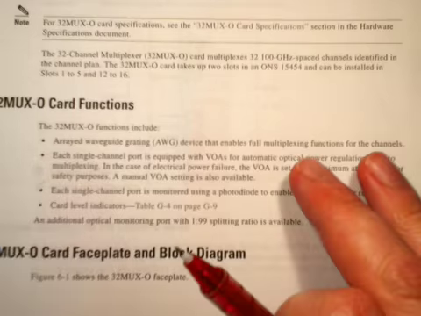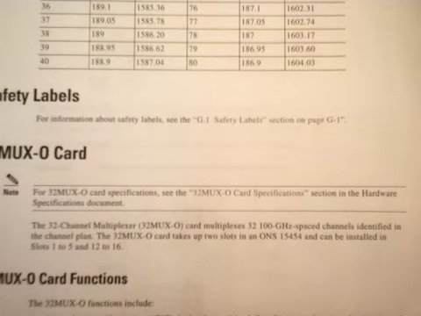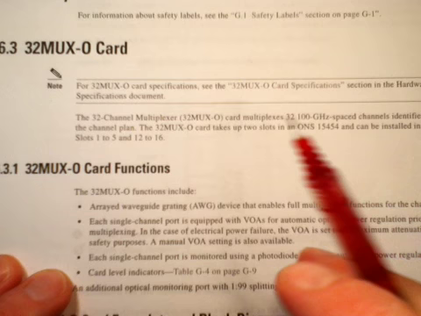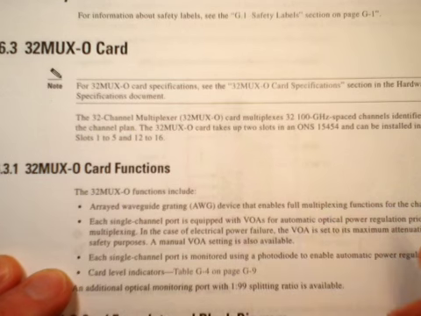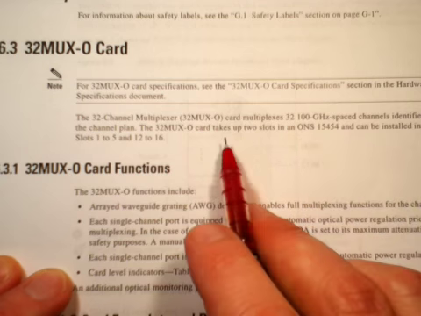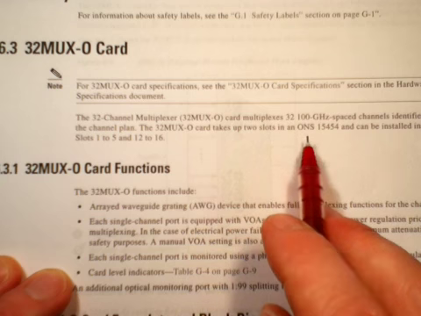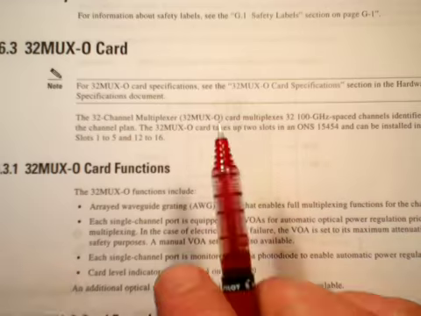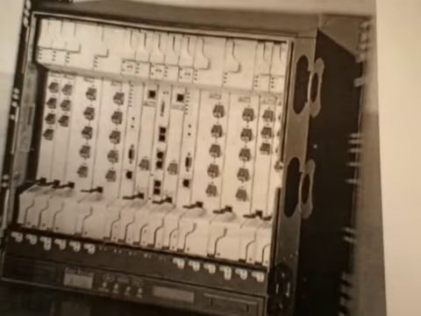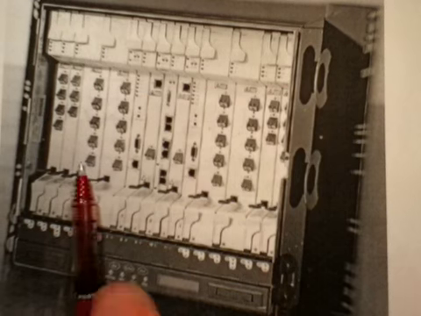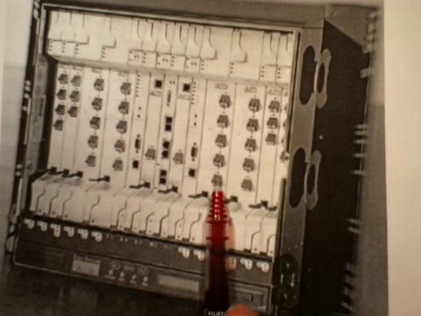Okay, and let's look at the 32 MUX card. The 32 MUX card is a 32 channel multiplexer card that multiplexes 32 100 gigahertz spaced channels of this channel plan. It takes up 2 slots in the 454, so it's a wide card. If you look at the transport platform, you can see the optical multiplexers and demultiplexers are these big wide ones with 5 optical ports on them. They're the MUX and DMUX.